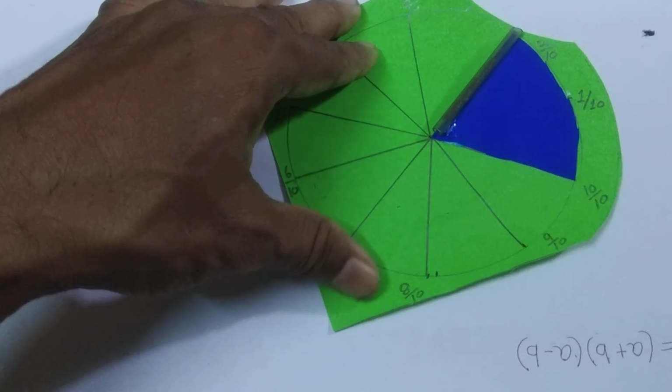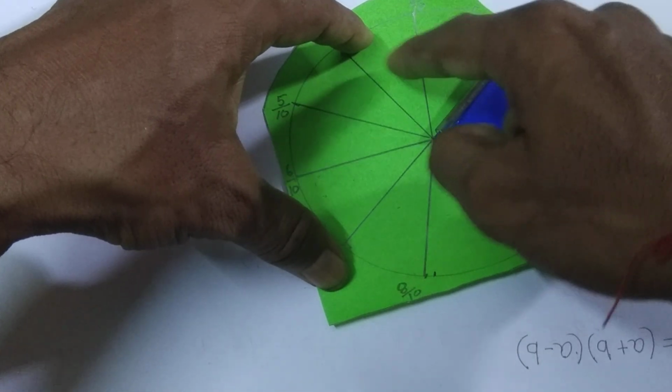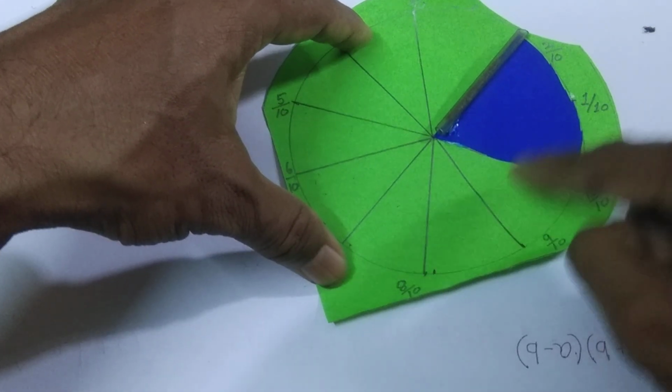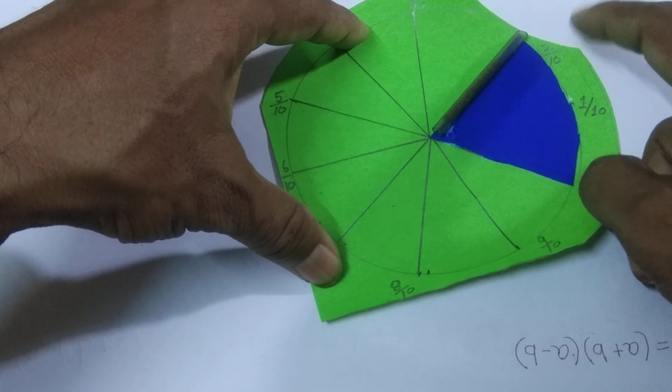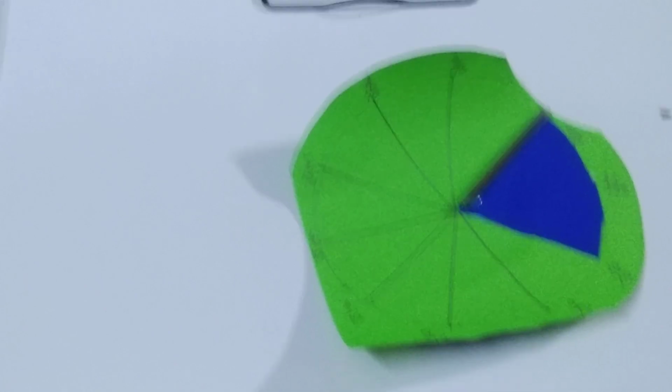Here you see we have taken 2 parts, 1 part and 2 parts, and the total is 1, 2, 3, 4, 5, 6, 7, 8, 9 and 10. Therefore it is 2 by 10, right? It is 2 by 10. Now we'll take 3 by 10 part, 3 by 10, right?